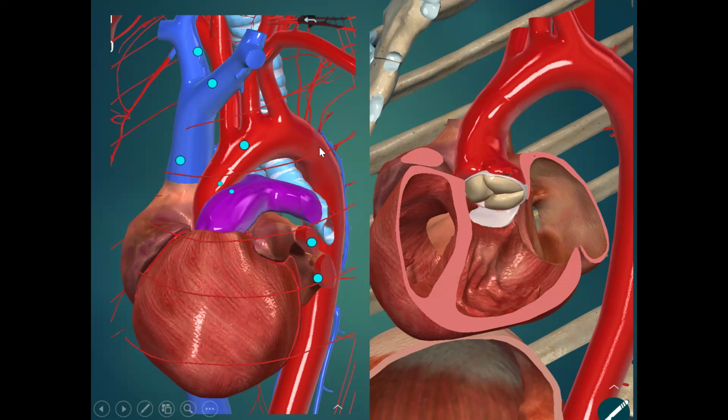So the heart is the principal organ involved in this type of condition. So we shall look at this in this section.